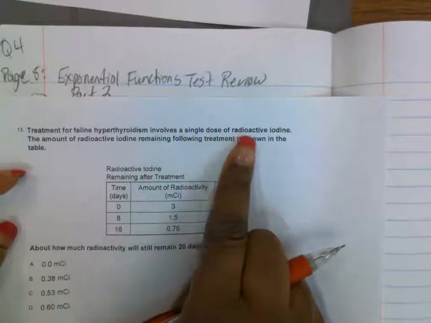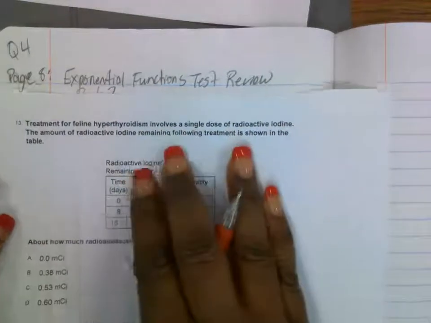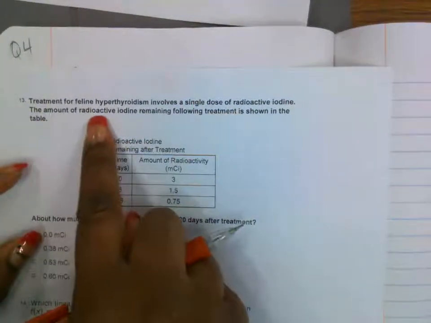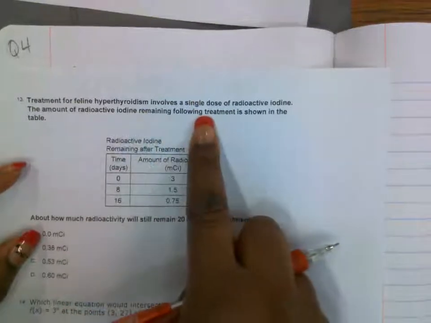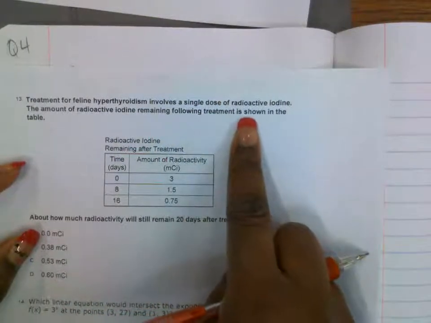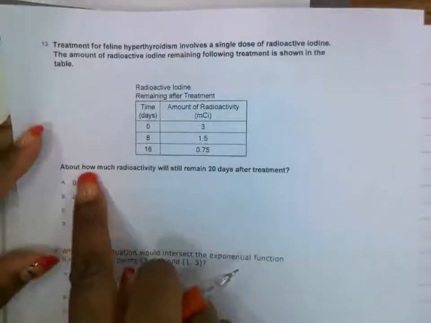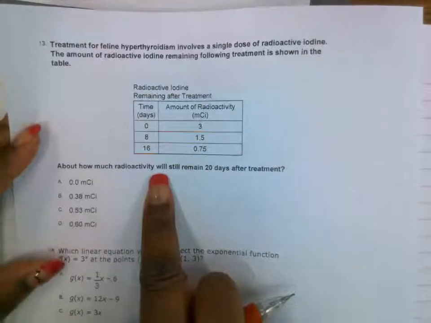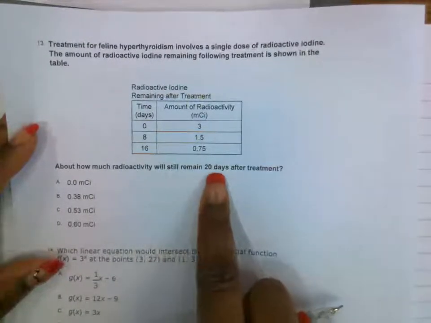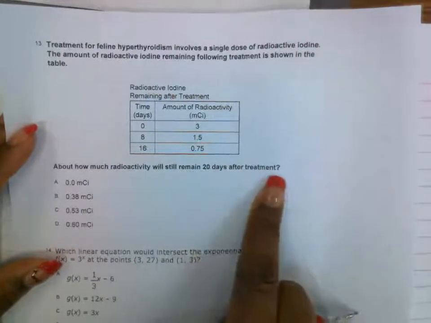Involves a single dose of radioactive iodine. Okay. It says the amount of radioactive iodine remaining following the treatment is shown in this table below. It says how much radioactivity will still remain 20 days after the treatment.